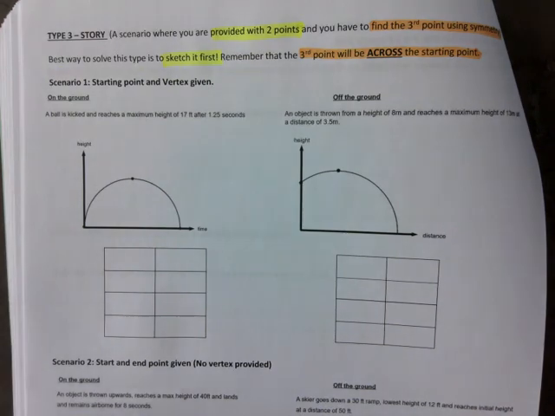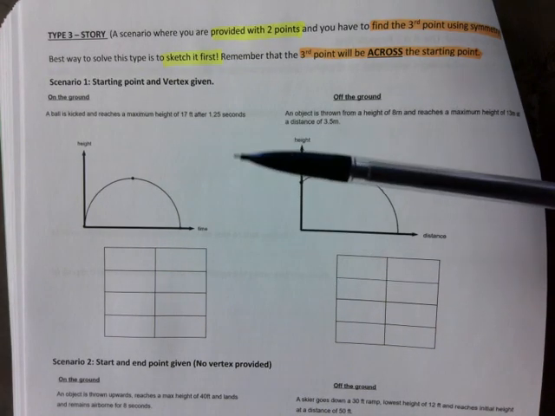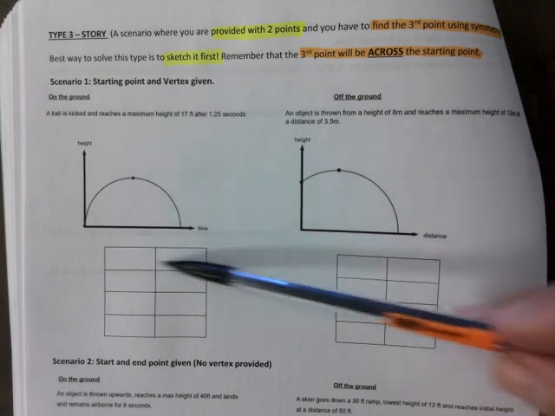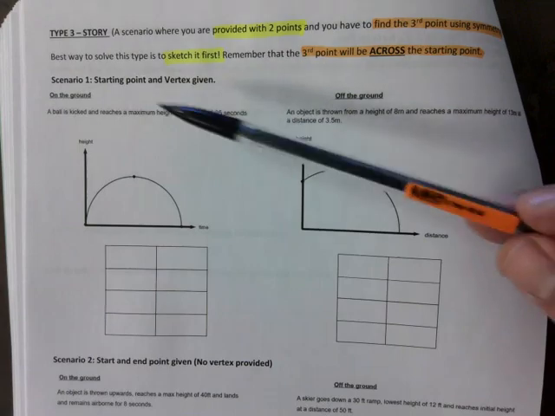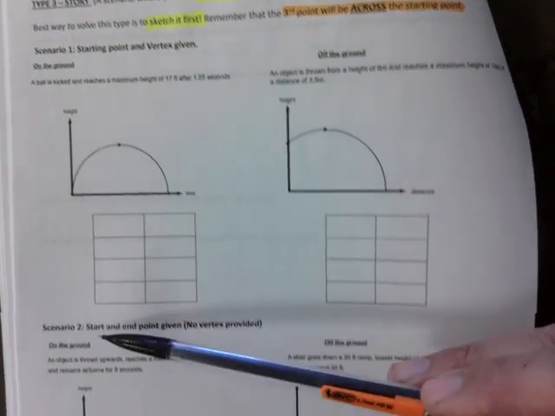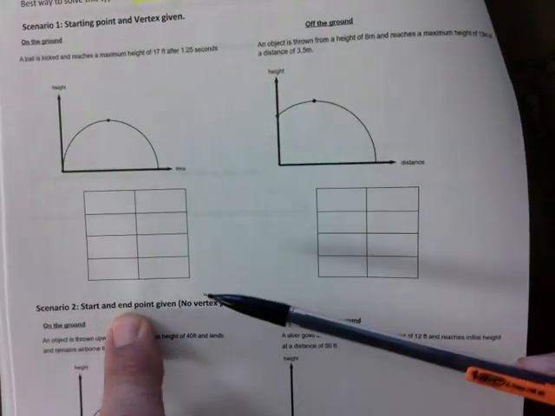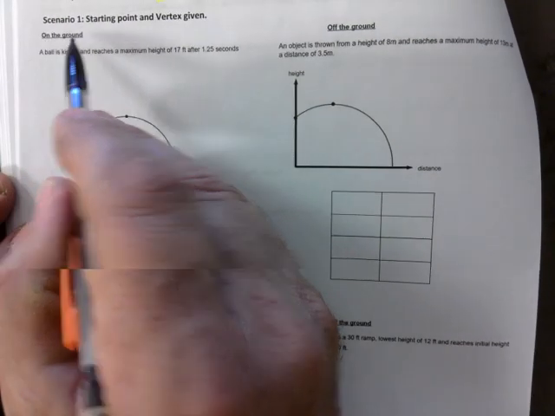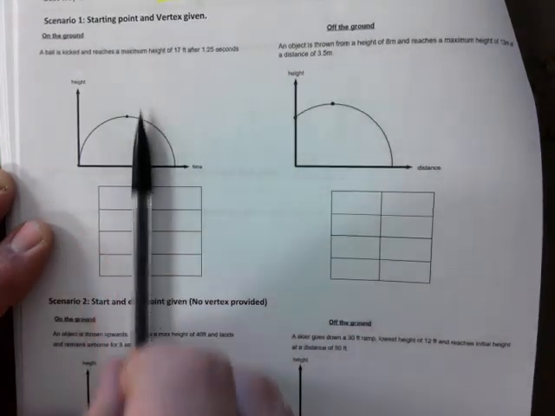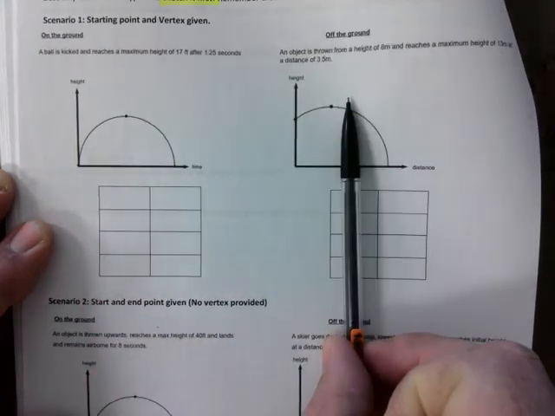So I'm going to break this down into 2 scenarios, guys. This is the most common one, where you are given a starting point and a vertex, and you have to find a third one. And then the second scenario is where you get the start and the end points, and you're going to have to figure out the vertex from those 2. So that's how I break this down, and this is just to help you understand what we're doing later, okay? Let me just have these notes here. So on the ground or off the ground. Remember, this side is starting on the ground, this side is starting off the ground.